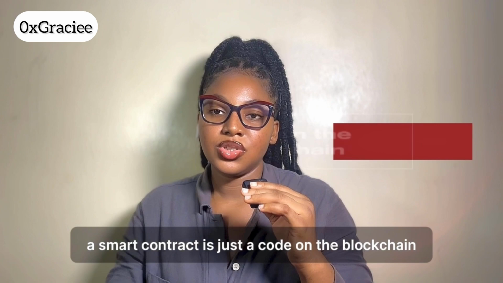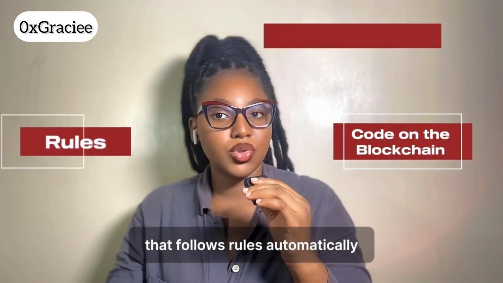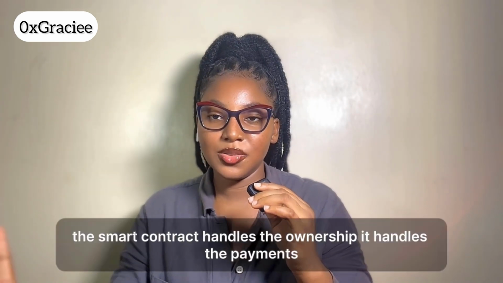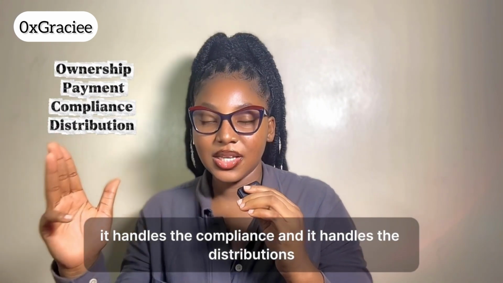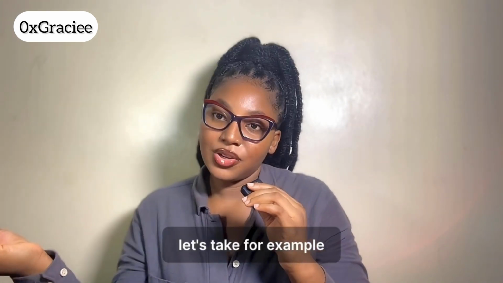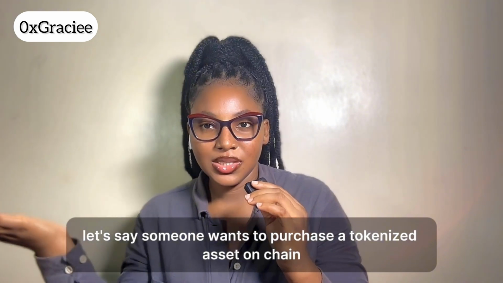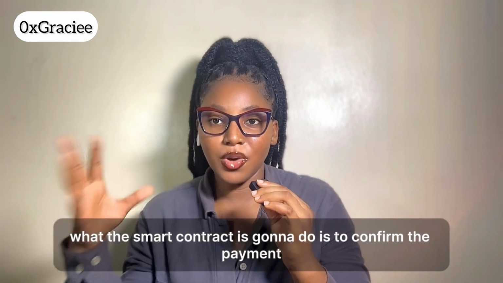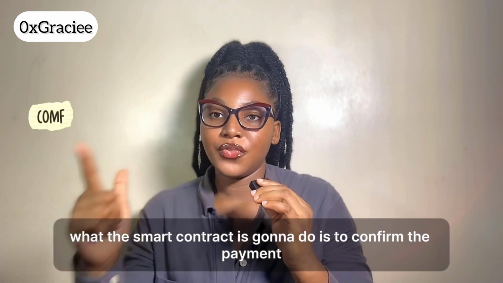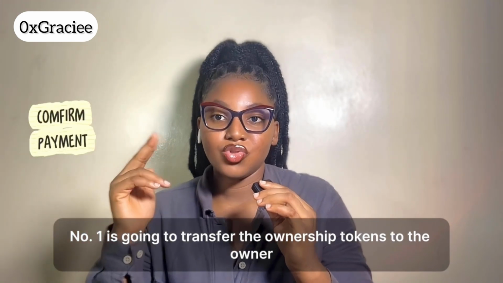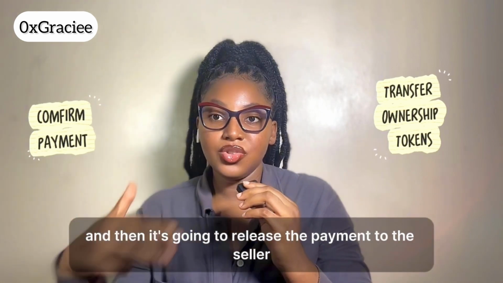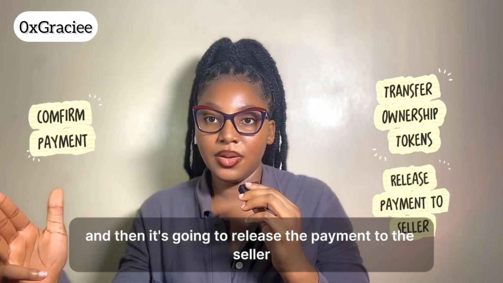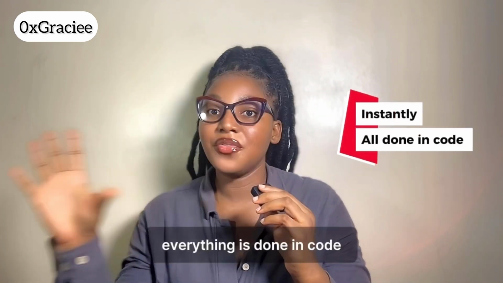A smart contract is just a code on the blockchain that follows rules automatically. When it comes to real world assets, the smart contract handles the ownership, the payments, the compliance, and the distributions. Let's say someone wants to purchase a tokenized asset on chain. The smart contract is going to confirm the payment, transfer the ownership tokens to the buyer, and then release the payment to the seller. And it does this instantly. Everything is done in code.